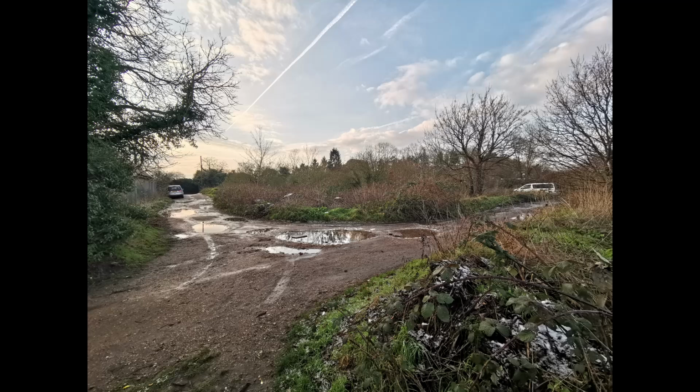So today we're going to be looking over the basics of adverse possession and how you go about a claim in England and Wales.